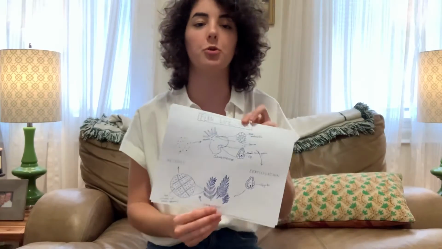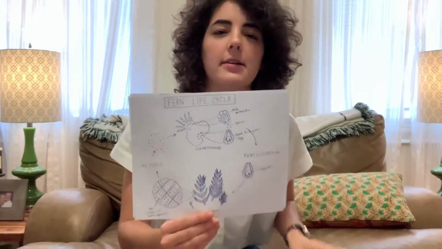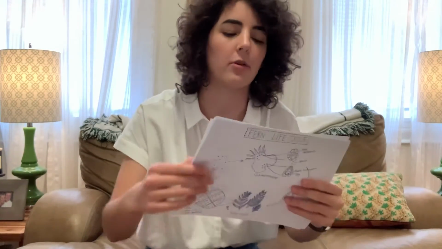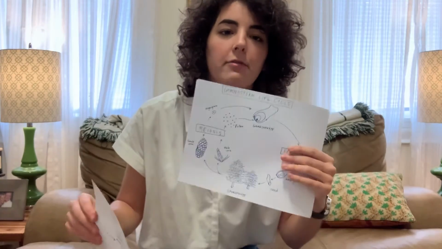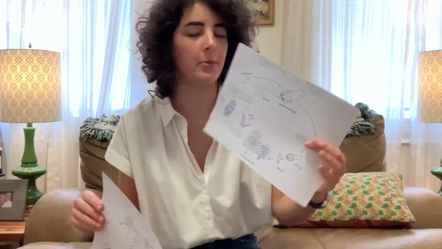All three of these diagrams are on Schoology in PDF form for you to print out and study and enjoy, or copy down on your own sheet of paper. There are also, if you just Google fern life cycle, make sure it's kind of similar to what we're looking at, or gymnosperm life cycle if you want something maybe color-coded or a little bit more descriptive.